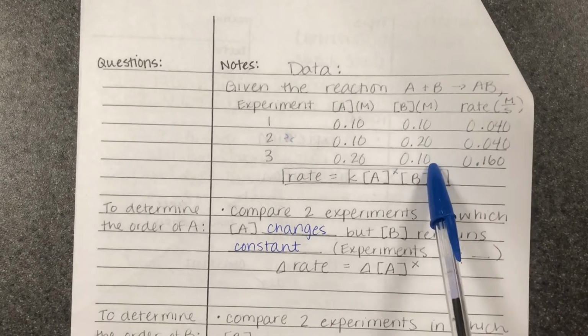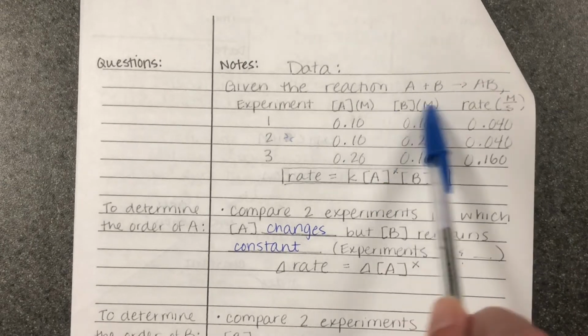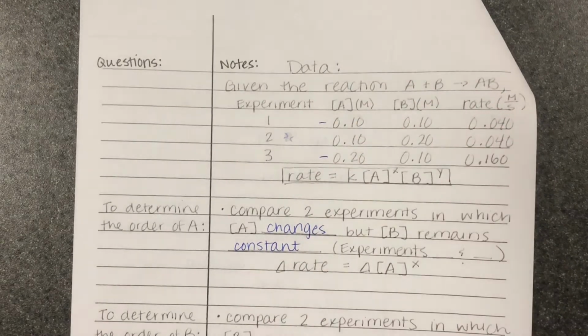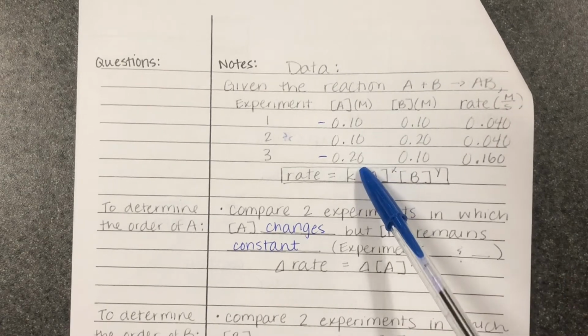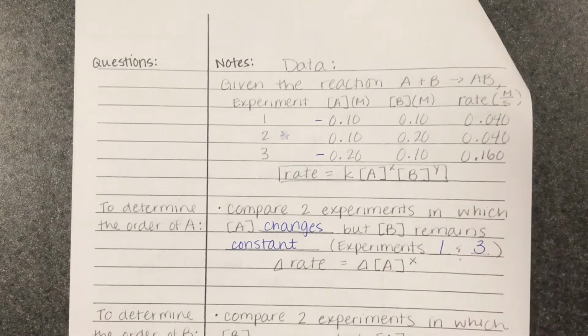So it's the same in experiments 1 and 3. That means we're going to look at experiments 1 and 3, where A doubles and B remains constant.